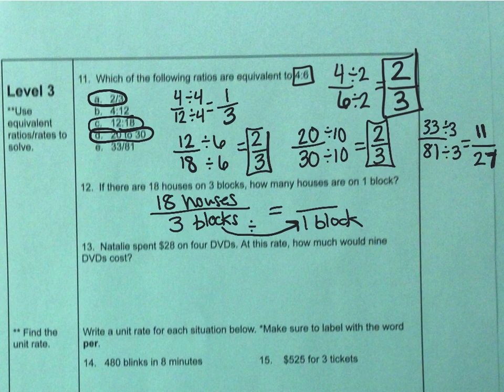Divide by 3, and whatever I do to the bottom, I need to do to the top. What's 18 divided by 3? 6. So my answer is 6 houses. You could write it per block, but we don't need to because this is an actual word problem where it asks me just about the number of houses. So as long as you have 6 houses, you are good to go.